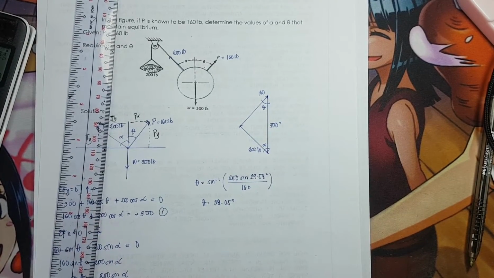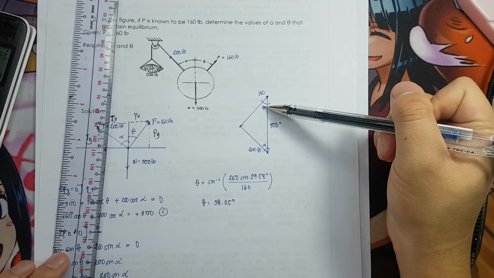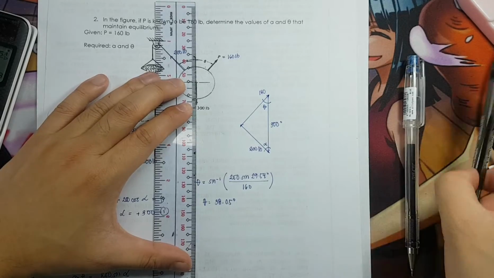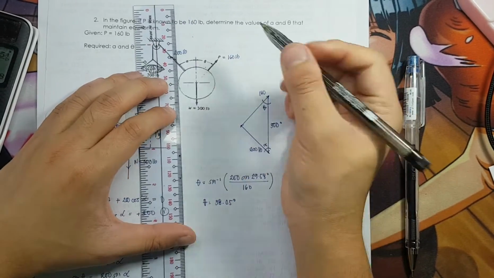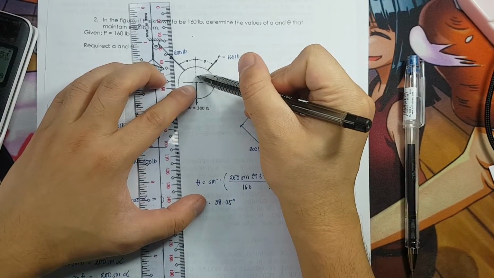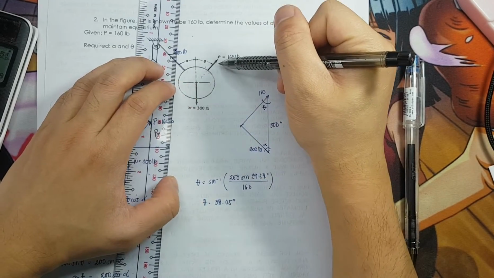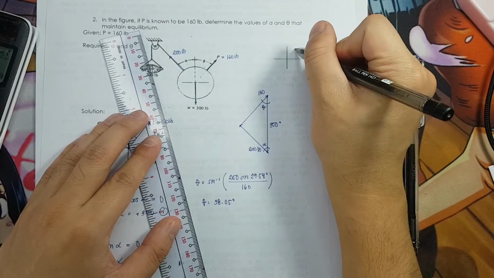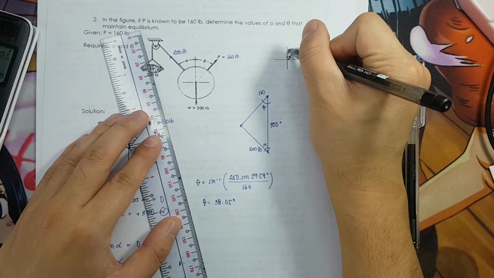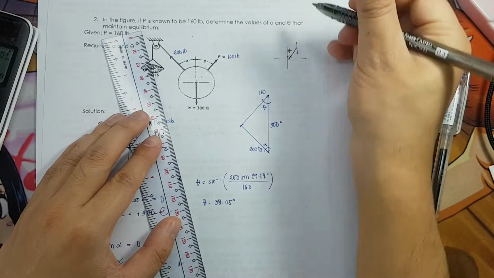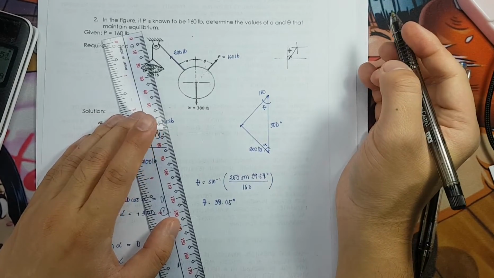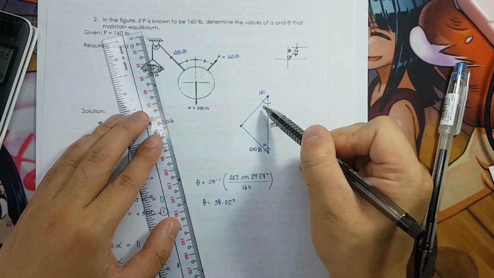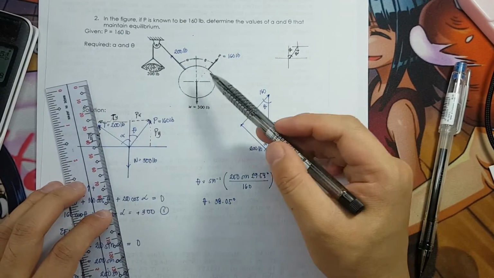Okay, saan nanggaling si theta and si alpha? If you can recall, or you can redraw that. Okay, so this is alpha, this is theta. So if I am to create, okay, so this here is theta. Therefore, if I'm to redraw that there, the angle here would also be theta. So doon galing si theta, complementary angles.